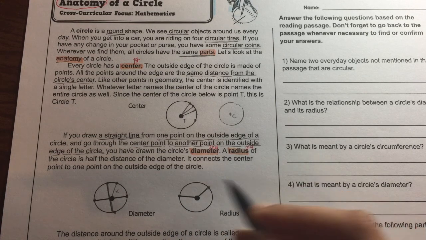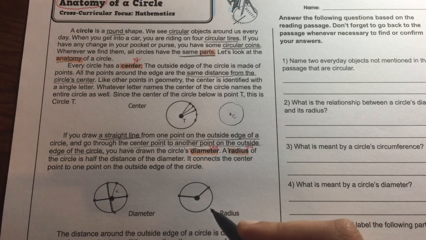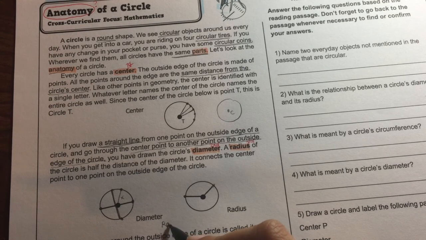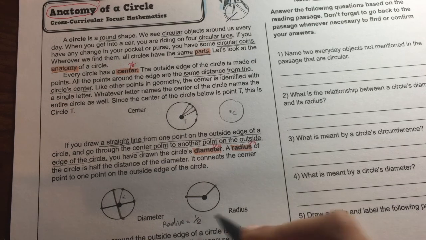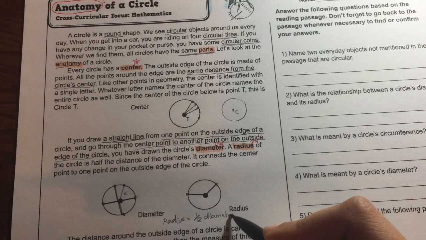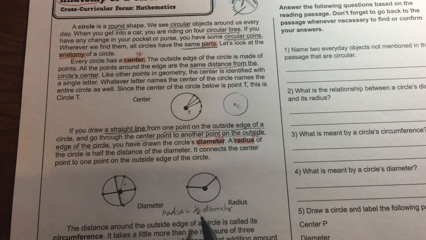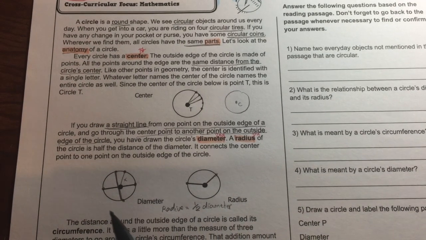And they say something important here, that it is half the diameter. So we can say radius equals half diameter. So this is a nicer way where we put the words into an equation. Radius equals half diameter. All right.